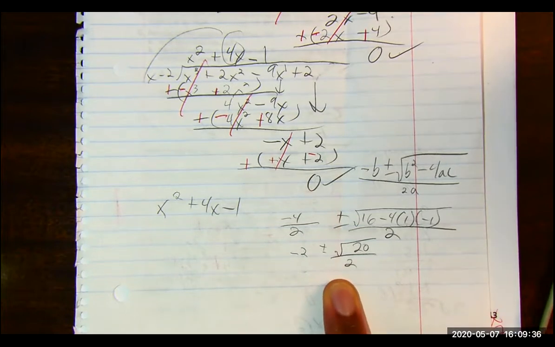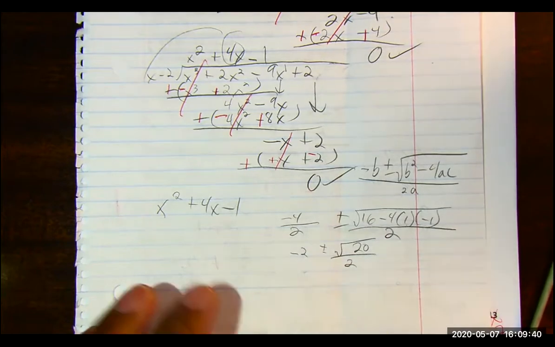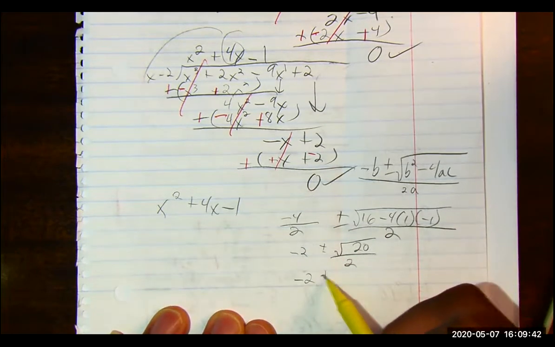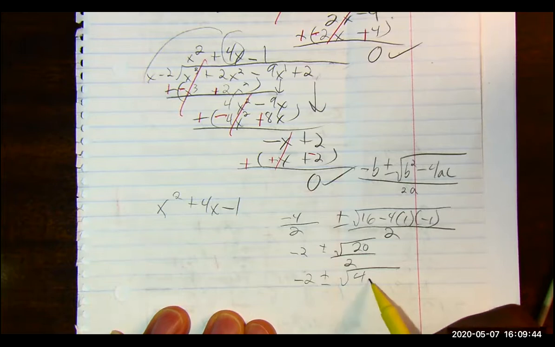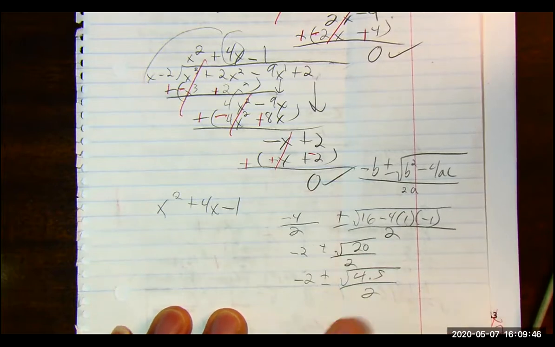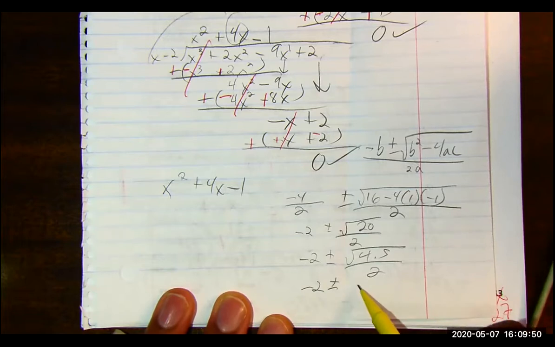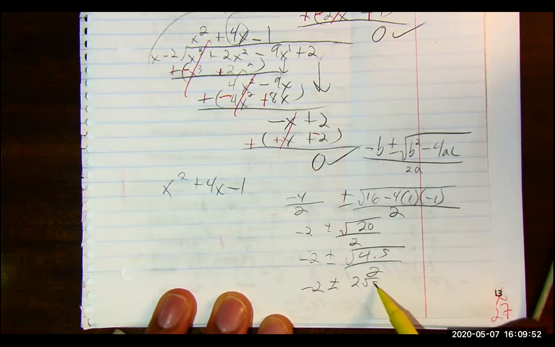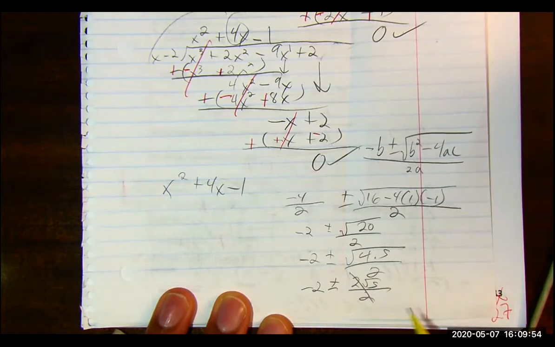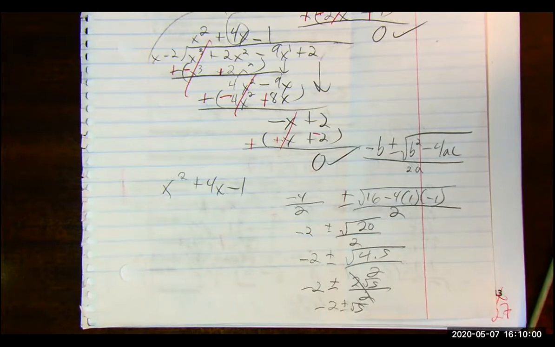And I know 4 times 5 is 20, so I can rewrite this as negative 2 plus or minus square root of 4 times 5 over 2. The square root of 4 is 2, so I have negative 2 plus or minus 2 square root 5 over 2. Cancels out, so I have negative 2 plus or minus square root 5. 5 is a prime number. I can't simplify it further.